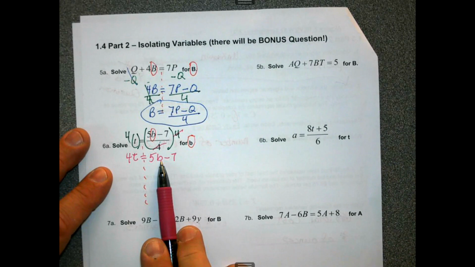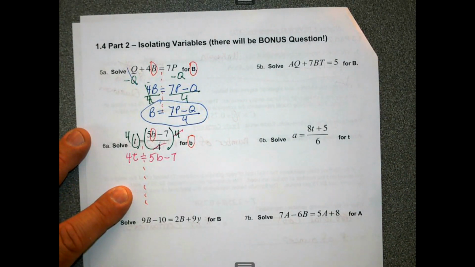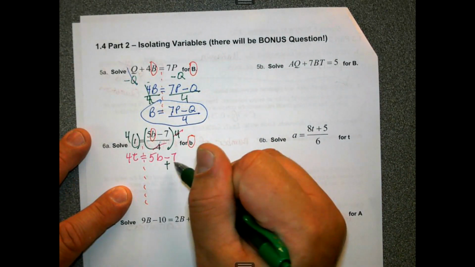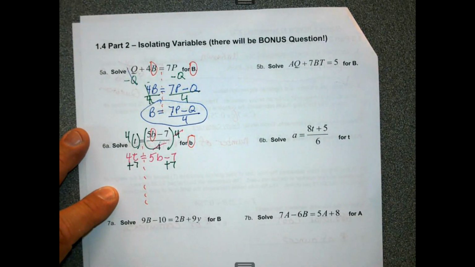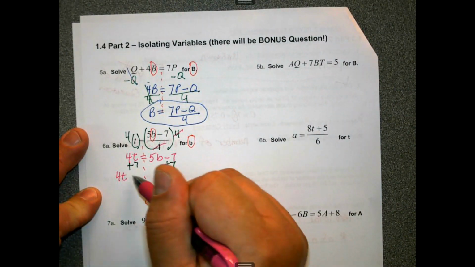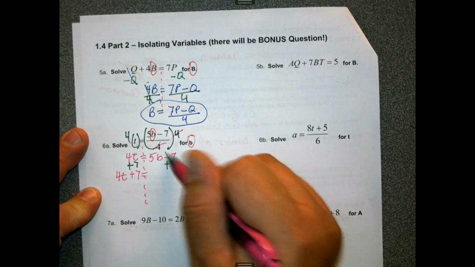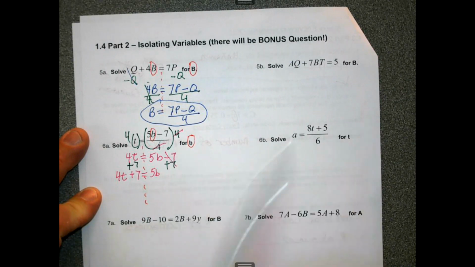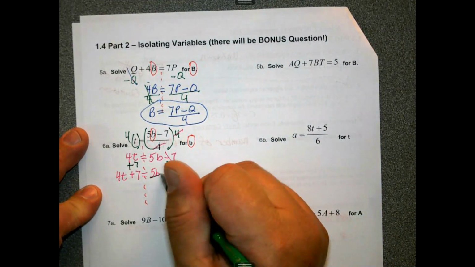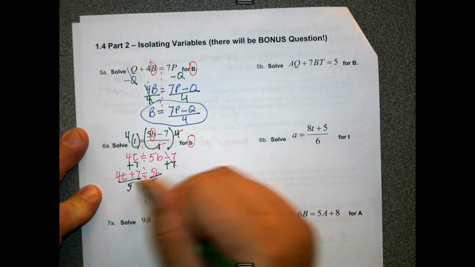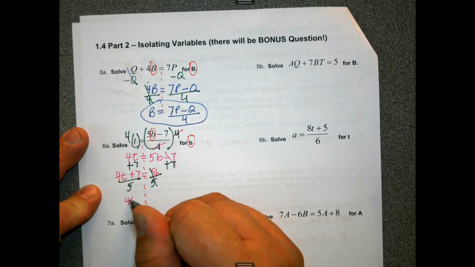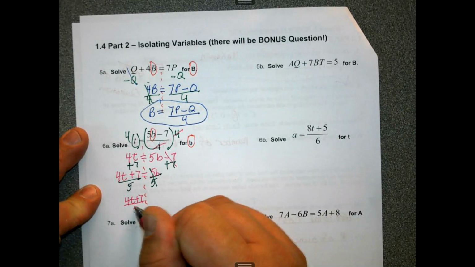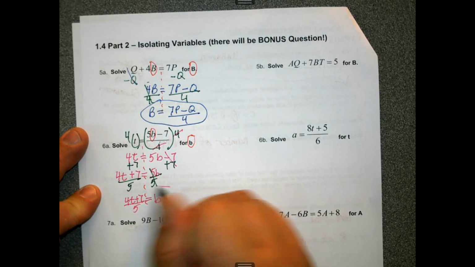I got to get to that b, so I'm going to get rid of the 7. Add 7 to both sides. Don't combine those. They're unlike terms. Get rid of the coefficient 5. I'm going to divide both sides by 5. That's 4t plus 7 divided by 5 equals b.